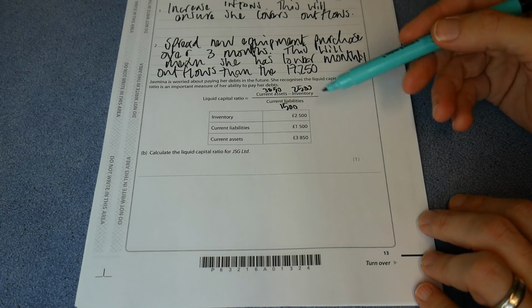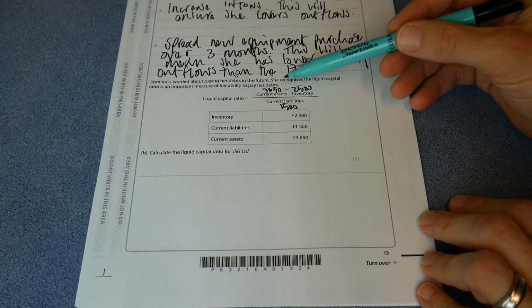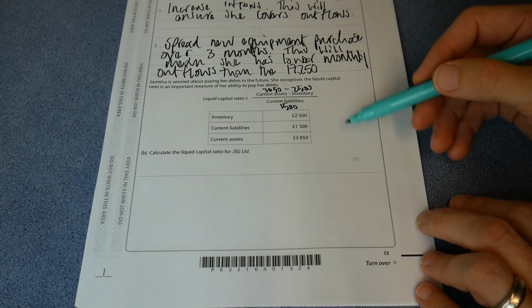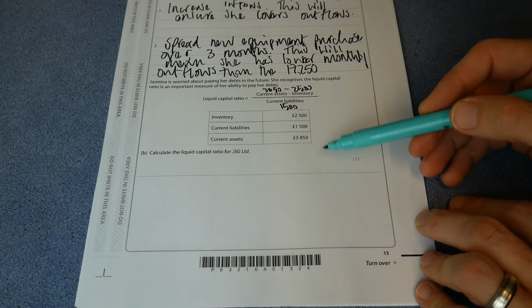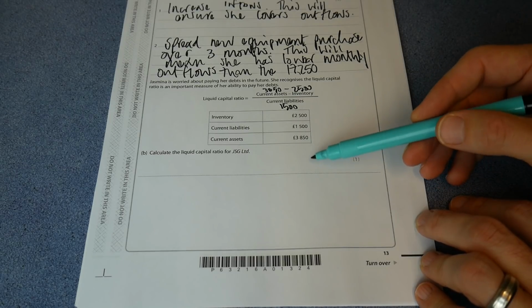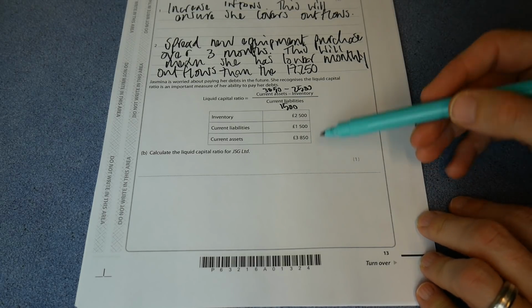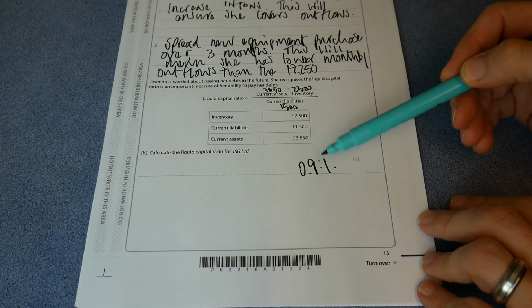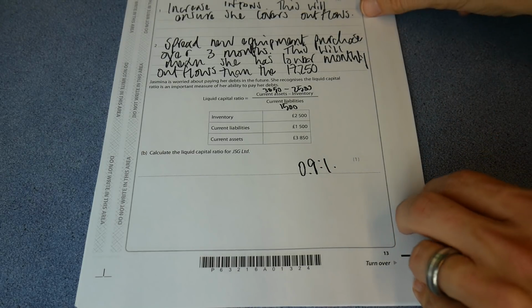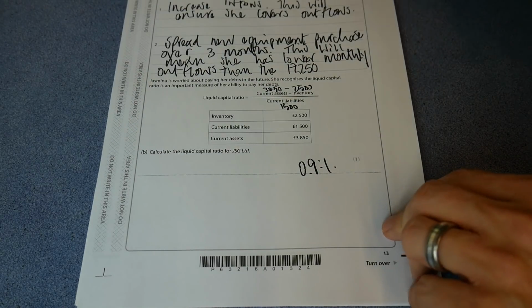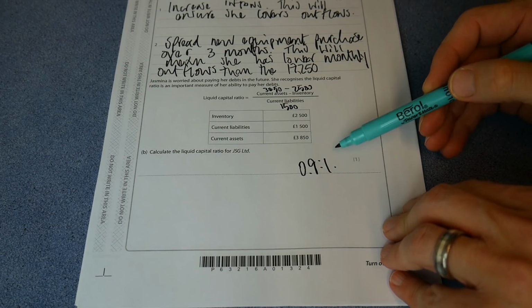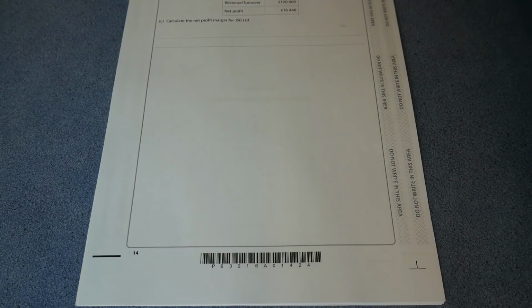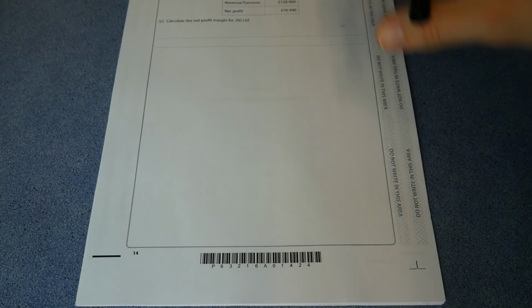Okay, so what does this mean when we actually subtract that from there and so on? Well, we end up with a ratio of 0.9 to 1. So this basically tells us that she has 90p of current assets for every pound of current liabilities, of course. All right, good.